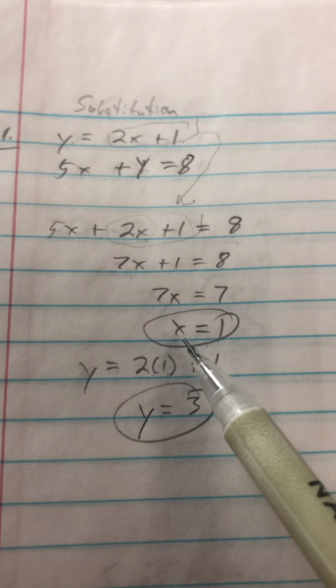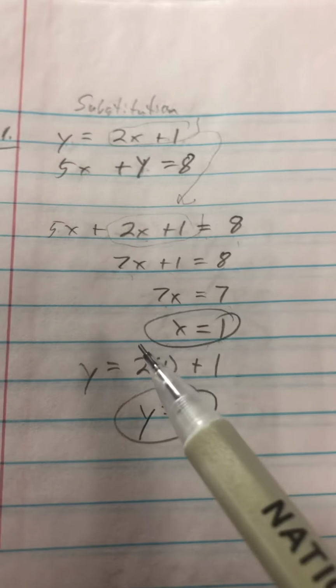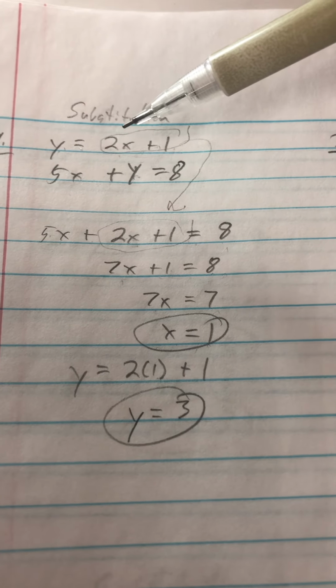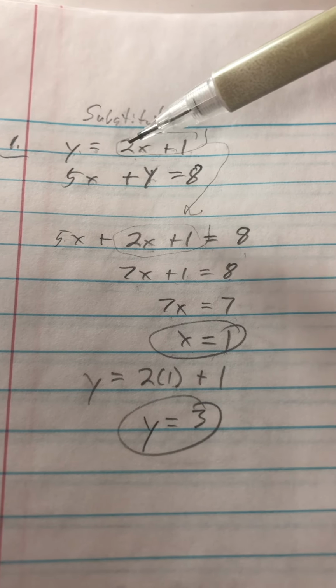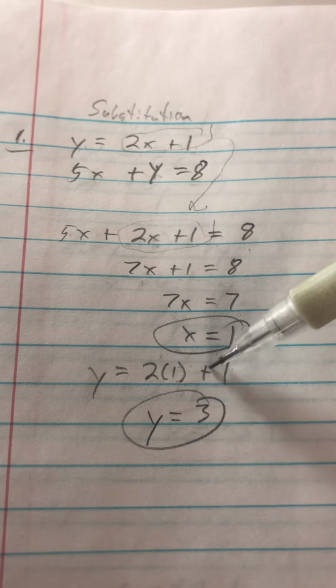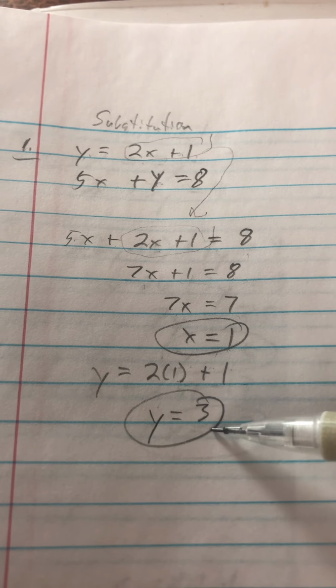Now I go and plug in. I could pick either one of these. I happen to choose the first one, just whichever one you like, whichever one looks better for you. So 2 times 1 plus 1, so 2 plus 1 is 3, y equals 3. So my answers are x is 1, y is 3.